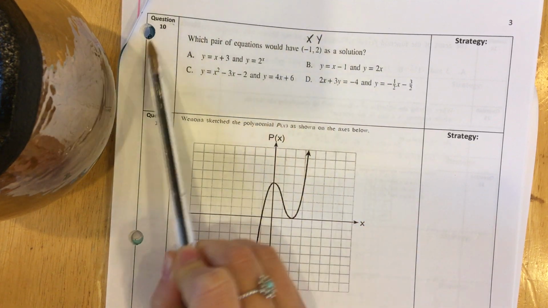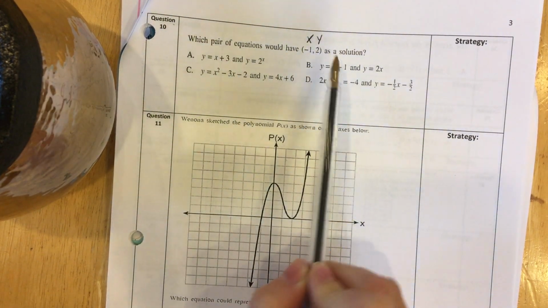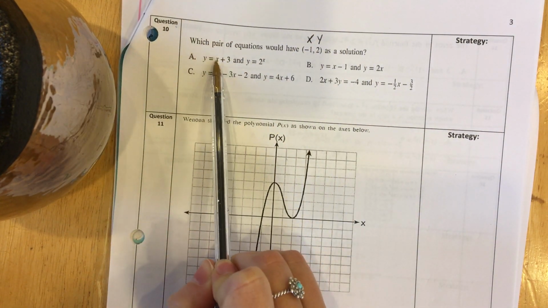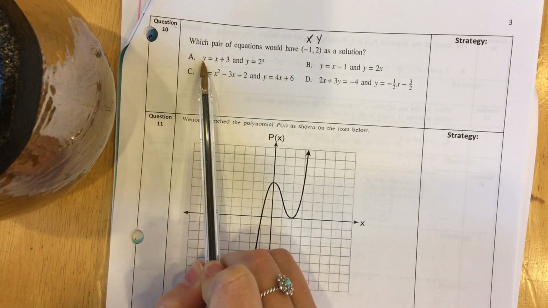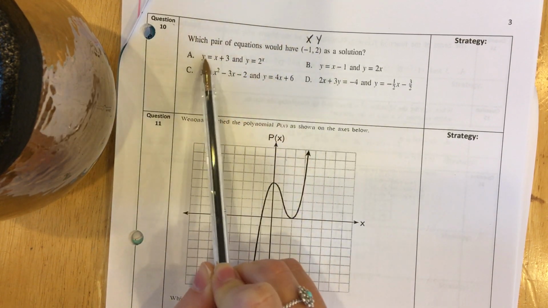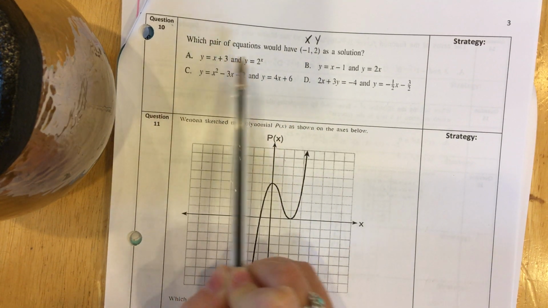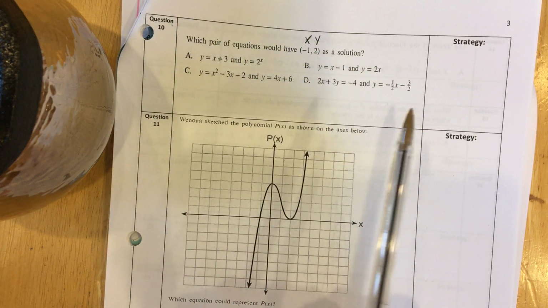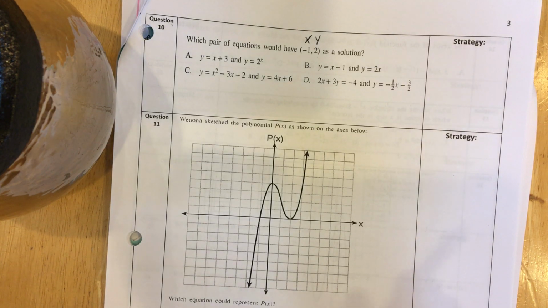If you wanted to do this the long way, you would plug -1 in for x and 2 in for y and see if it worked out. And it would have to work out for both equations. So you would do that 2 times for both equations, and if you were checking all of these, you'd have to do that 8 times, okay? I'm going to show you a little bit of a faster way how you can use your calculator to check.